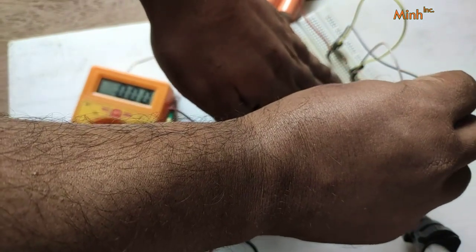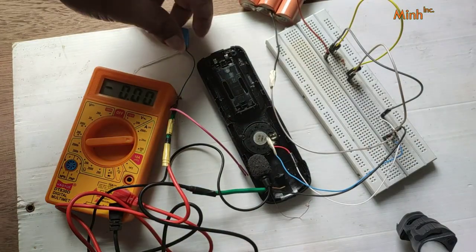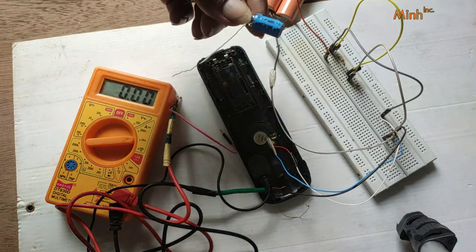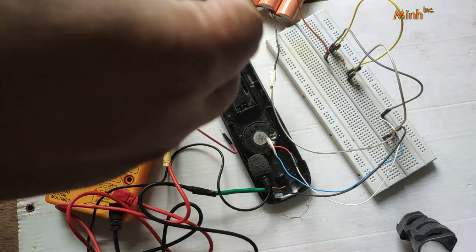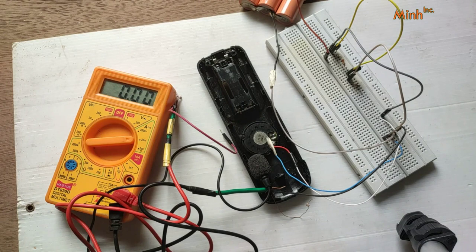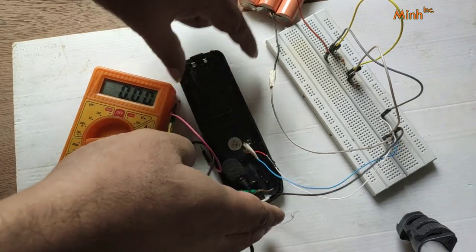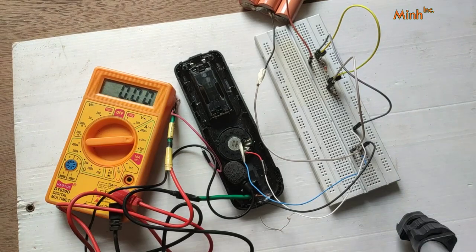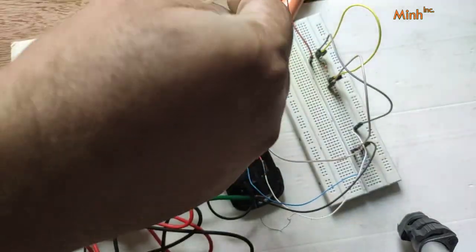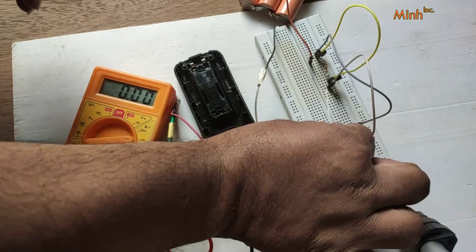Now I have taken one capacitor. It is written 1000 microfarad, but we have already calculated in another tutorial that it is actually 750 microfarad. If that is the case, then the operation should be slow, and if it is slow, we can measure the calculations more neatly. So first I will calculate the IE. In the NPN transistor, whatever current is flowing, that I'll calculate.